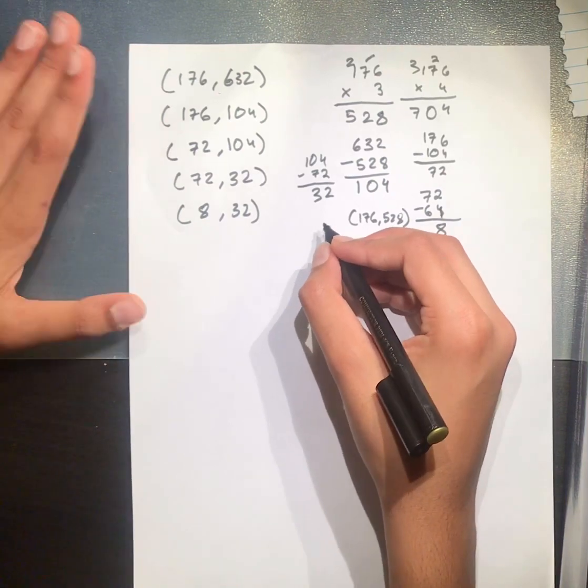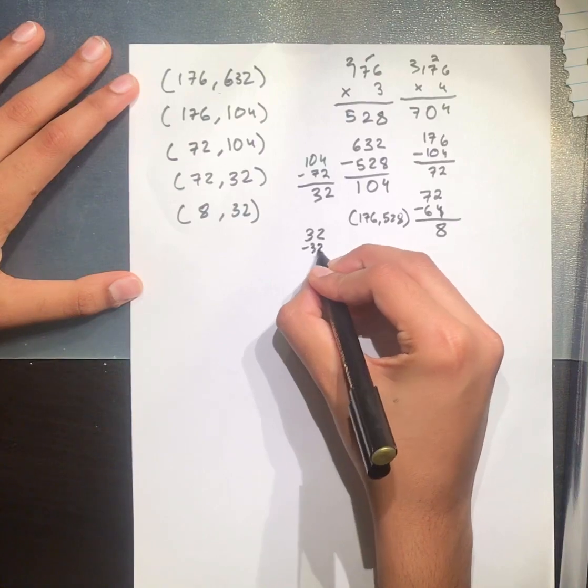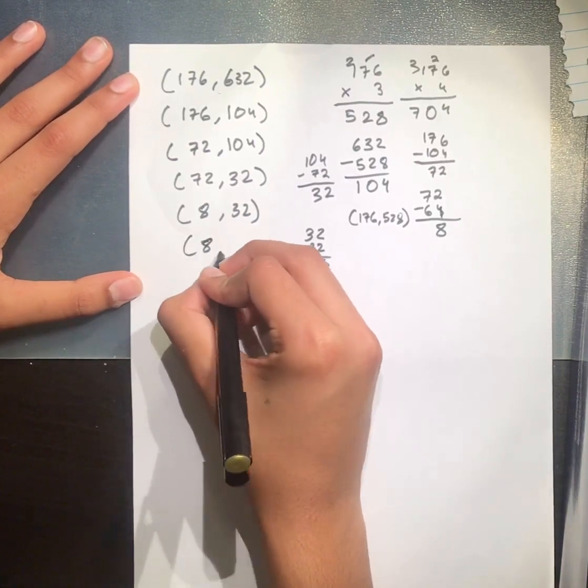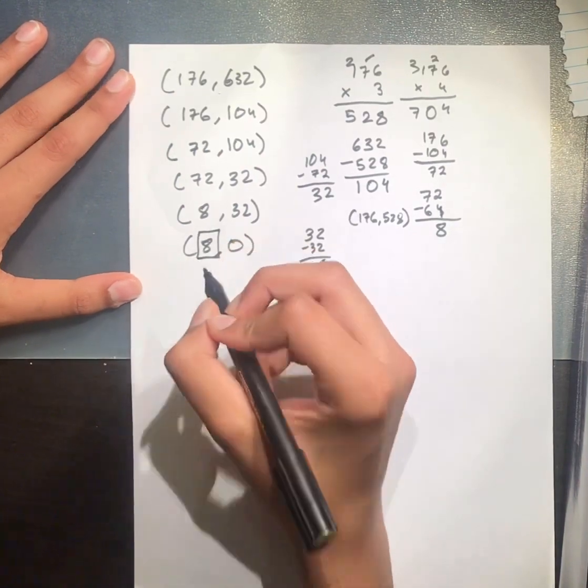So 8 times 4 is 32, and 32 minus 32 equals 0. So we'll write out 8 and 0 here, and from here, since one of the numbers is 0, we know the other number is our answer, 8.